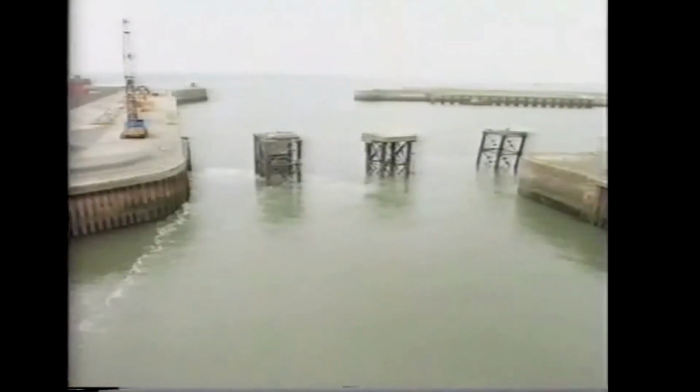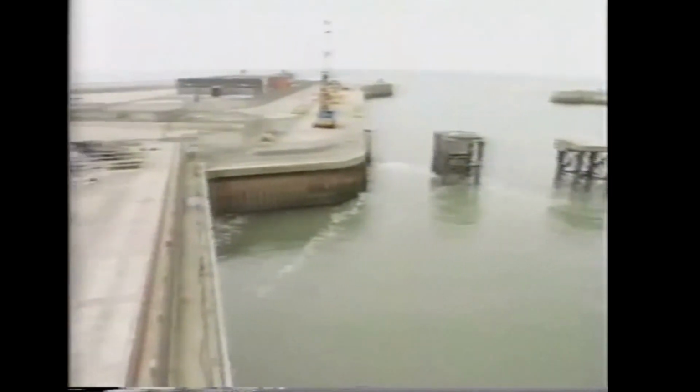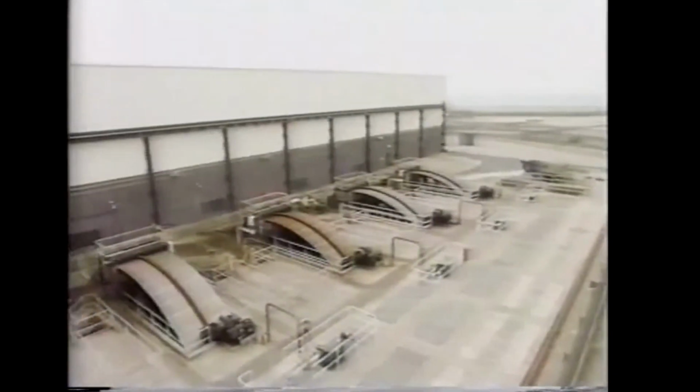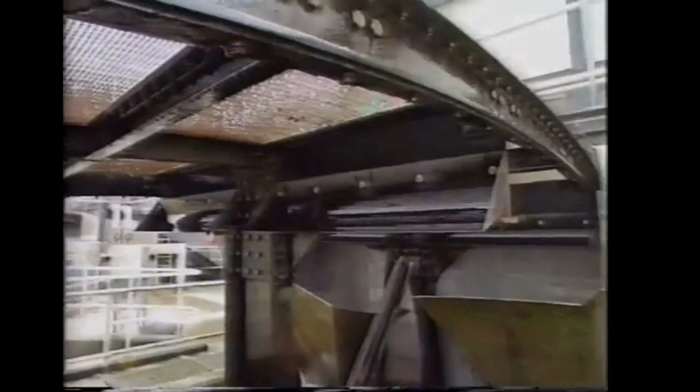Let's look now at a nuclear power station, and there's an immediate difference from the outside. There are no cooling towers. That's because most nuclear power stations are built next to the sea or an estuary. This wheel filters the seawater to remove debris before it's used in the condensers as a coolant for the turbines. It's discharged back into the sea after it's been used.